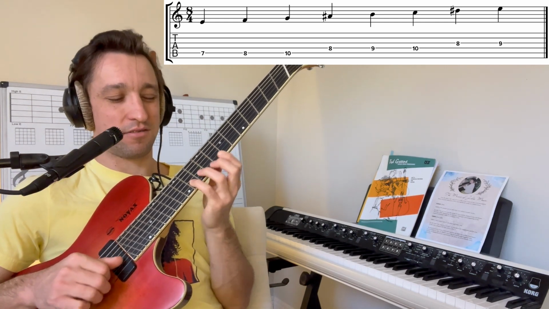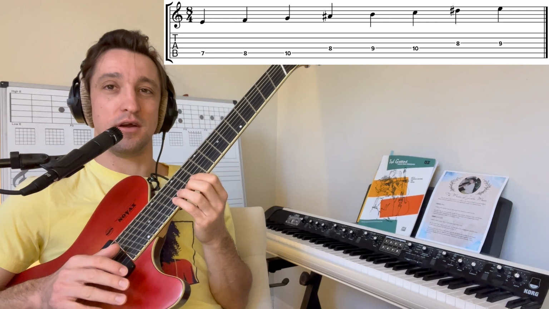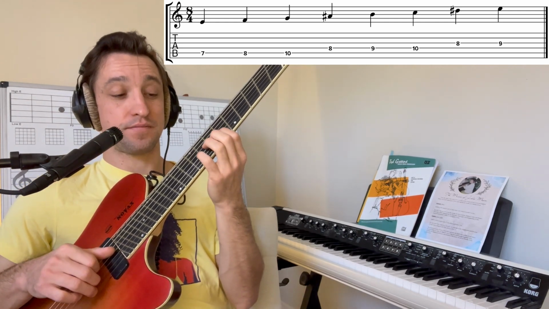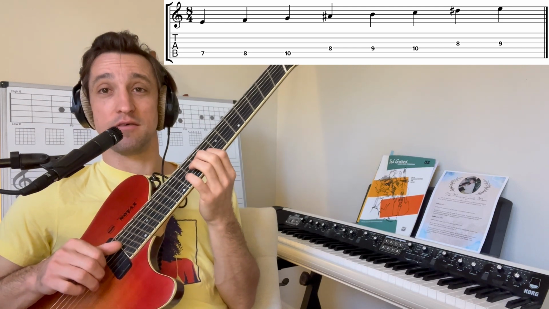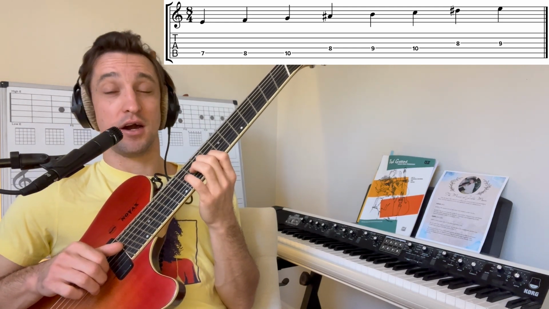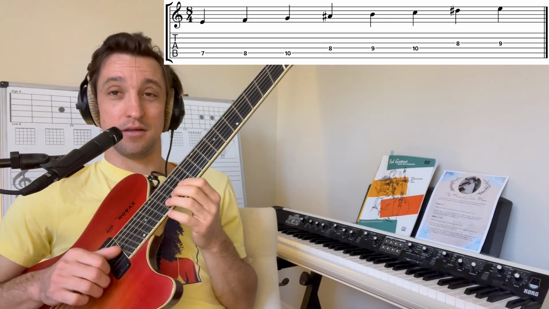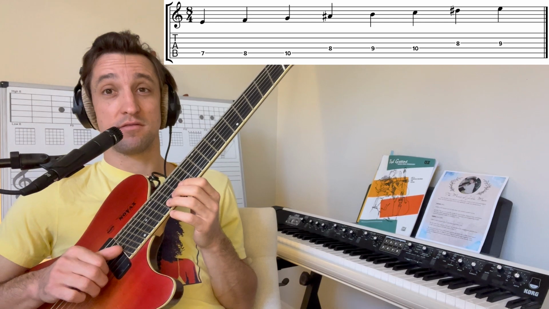And that flat 6, also notice then we get another cluster around the 5th, similar to the tonic, right? We had the major 7 and the flat 2 around the tonic. It's a cool way to resolve. Now we have the augmented 4th and the flat 6 around the 5th.